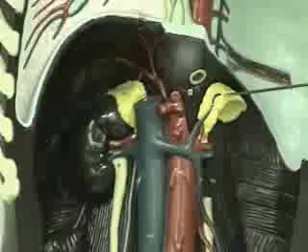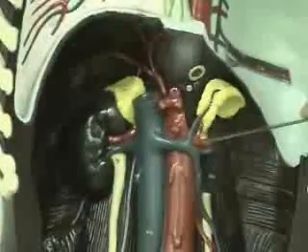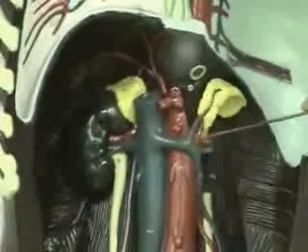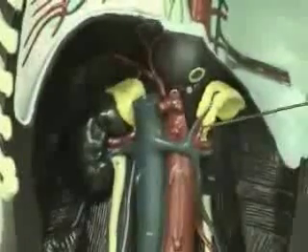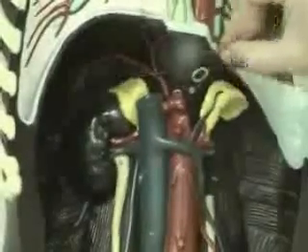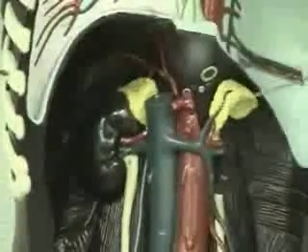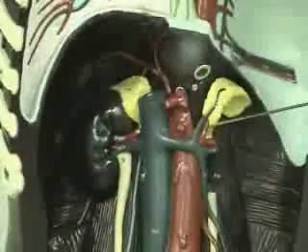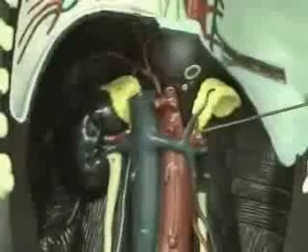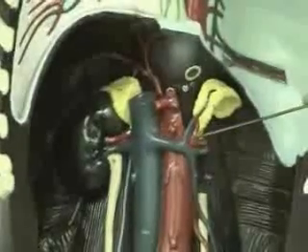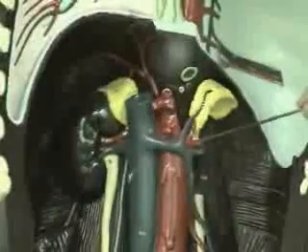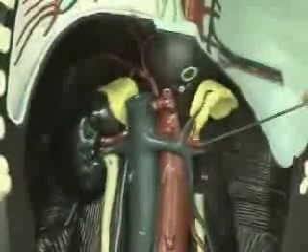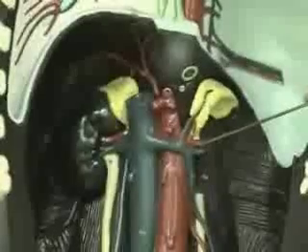Coming into that suprarenal gland off of the renal artery is the inferior suprarenal artery. So we have a superior suprarenal artery, a middle that is not shown on this model, and an inferior suprarenal artery. Paired vessels in the abdominal cavity. Also, the right and the left renal arteries, paired vessels in the abdominal cavity.